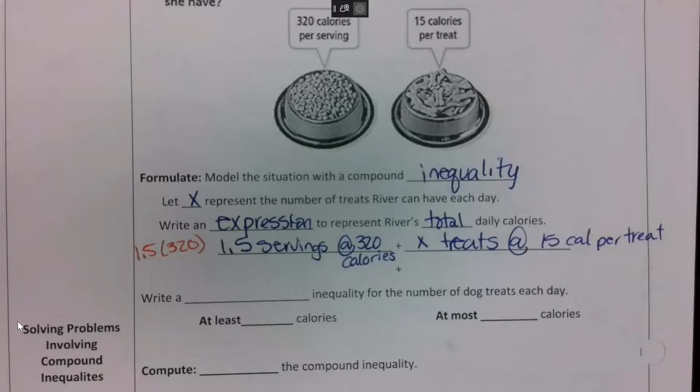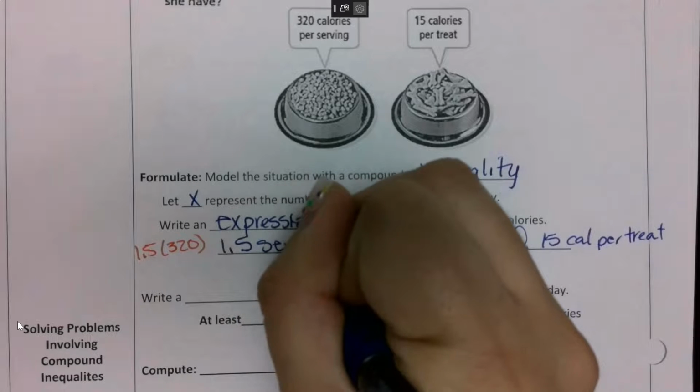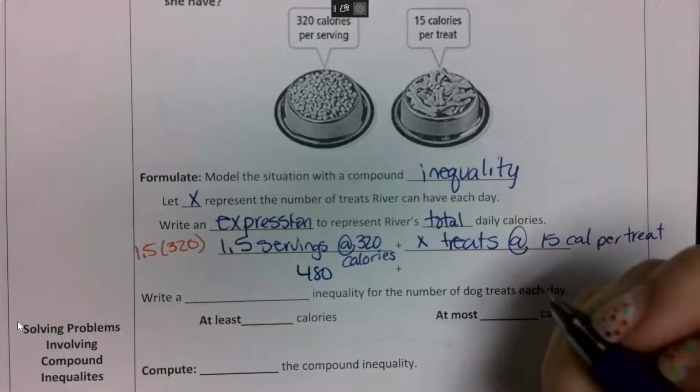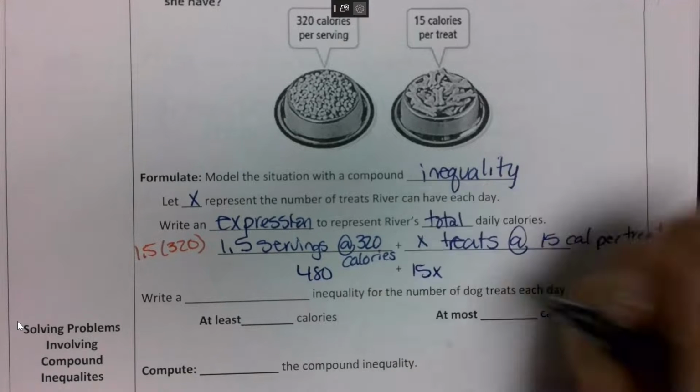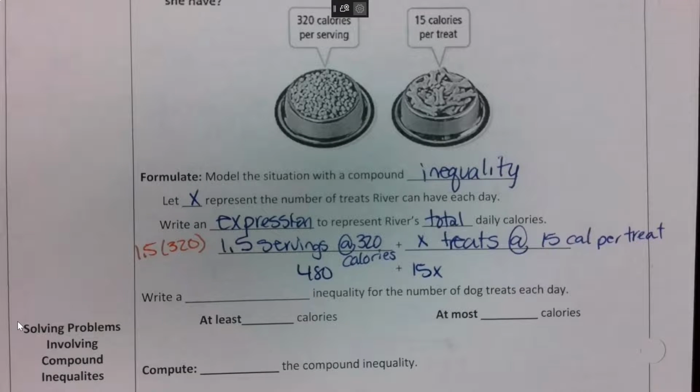Okay, does anyone have an answer for me yet? 480. Okay, and then I'm going to do 15x because it's 15 calories per treat.